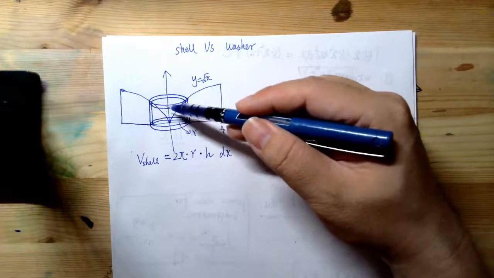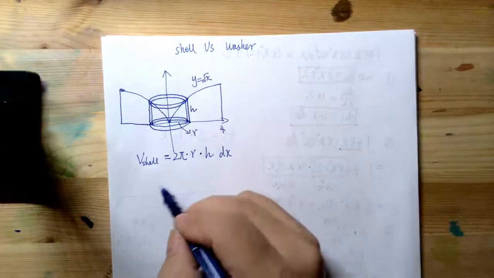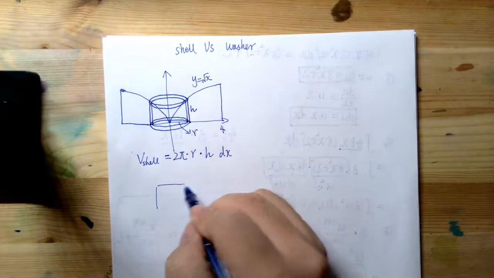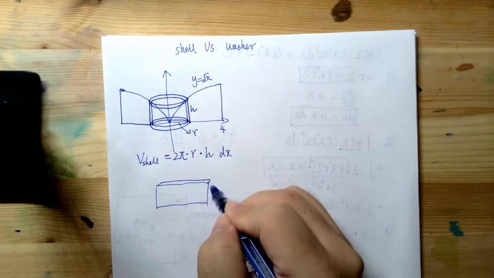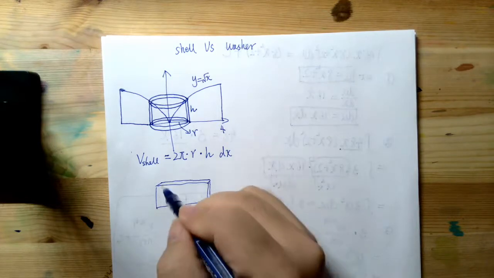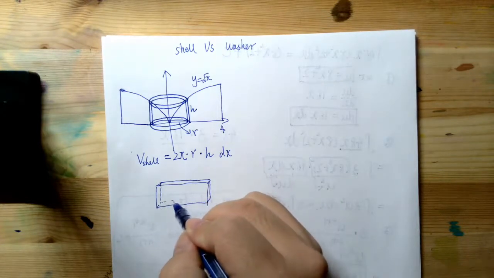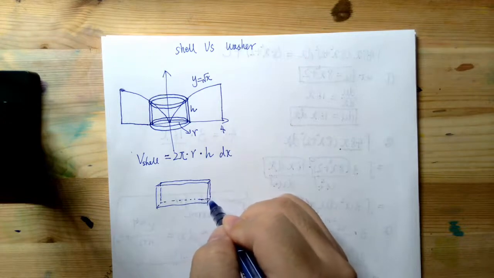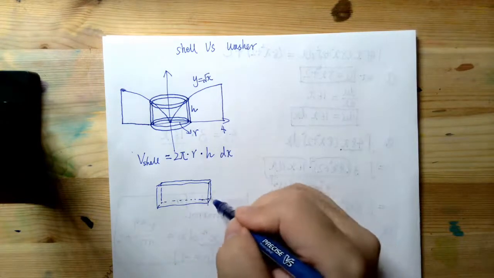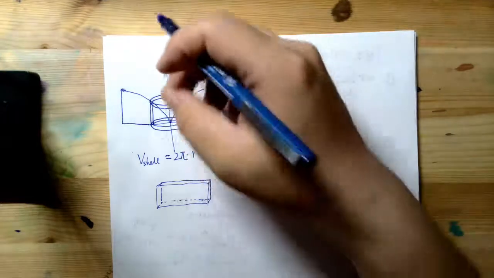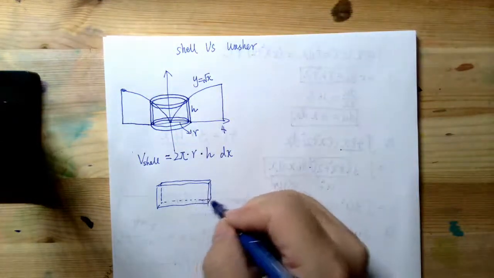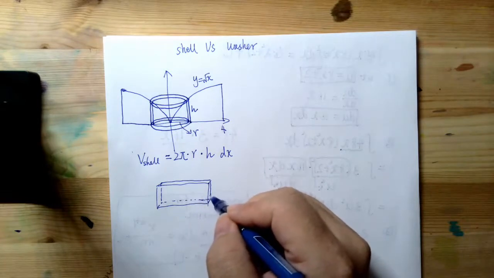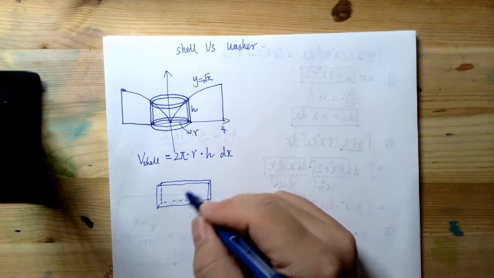If you cut this shell and flatten it, it's going to be a rectangular format.